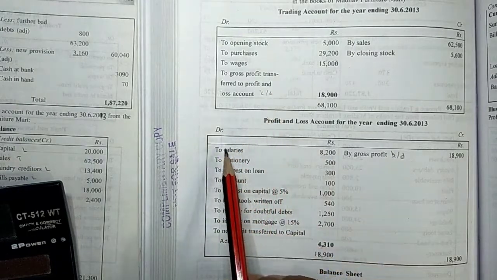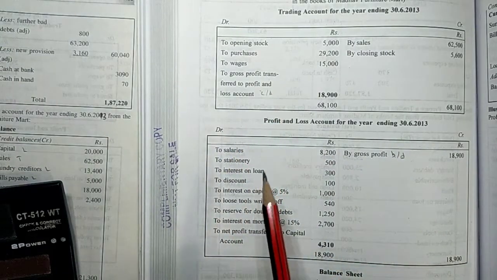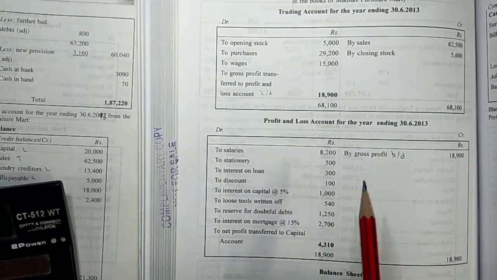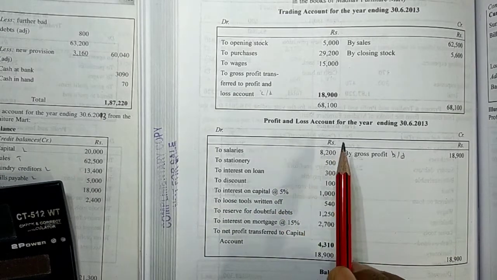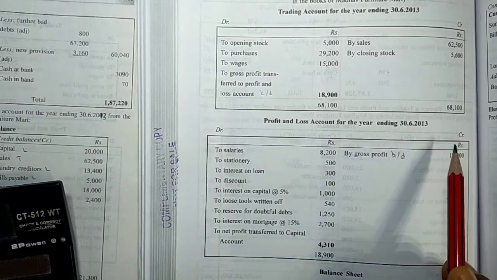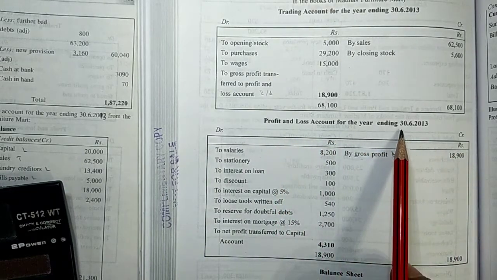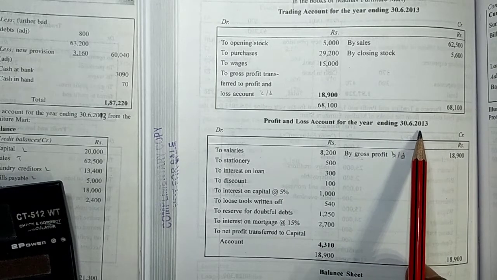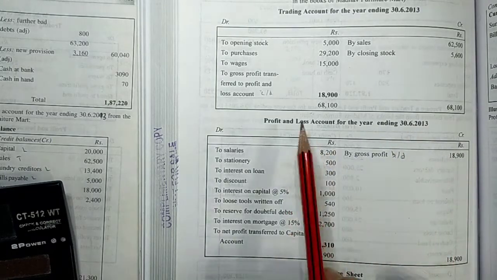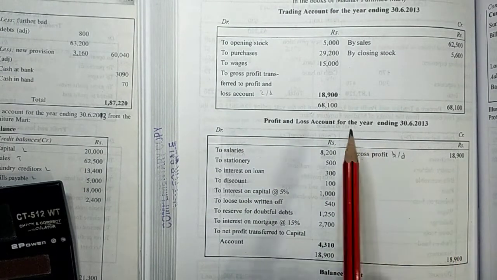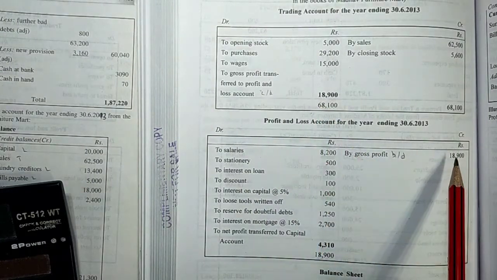We have created a profit and loss account with particulars and amount, for the year ending 30th June 2013. Then this has been transferred by gross profit brought down, the same value 18,900.